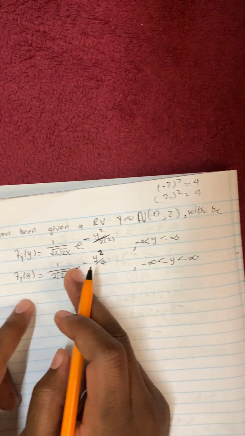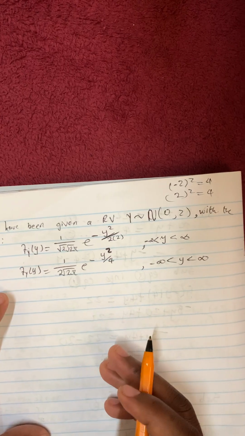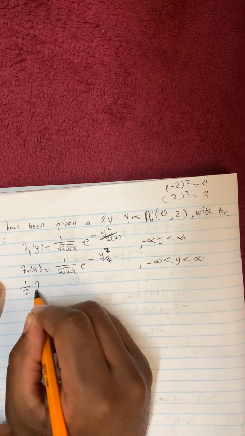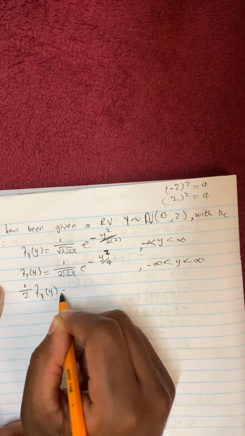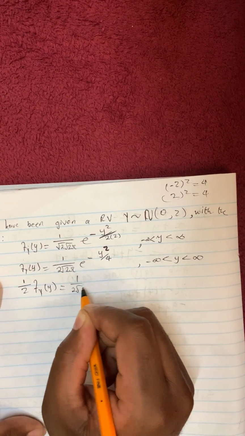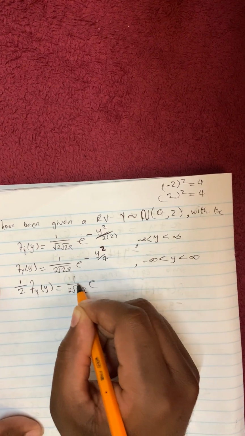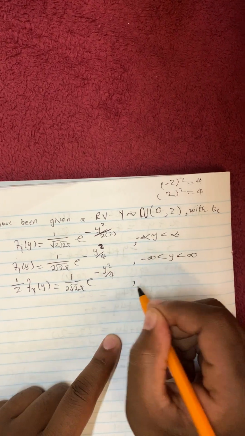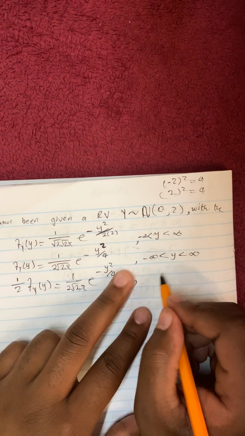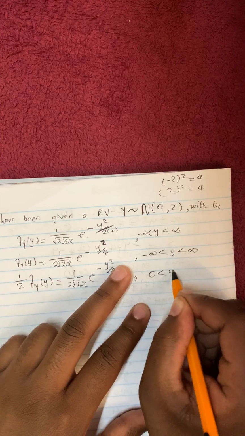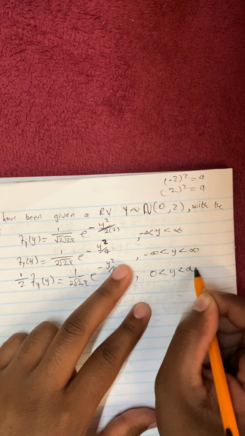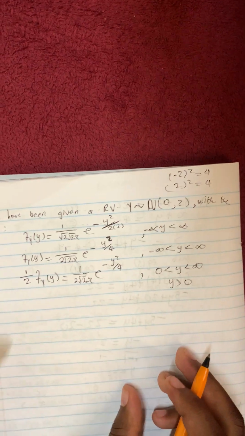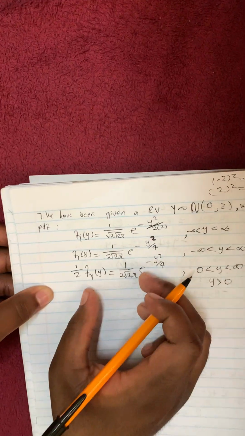So this distribution is symmetric about 0, so we can have the symmetrical PDF. Now if we have the symmetrical PDF, the bounds range from 0 to infinity, or just simply y is greater than 0.